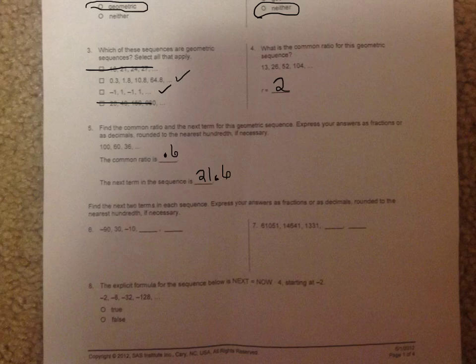Okay, so for number 6, I have to find the next terms in the sequence. What you're going to do is divide the consecutive terms to find the common ratio and then multiply each term by that number. -90 divided by 30 gives you -3.